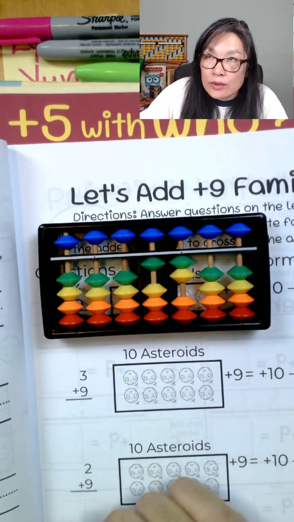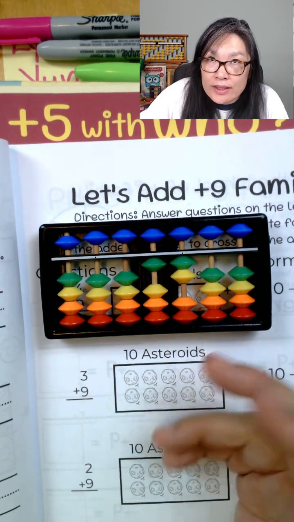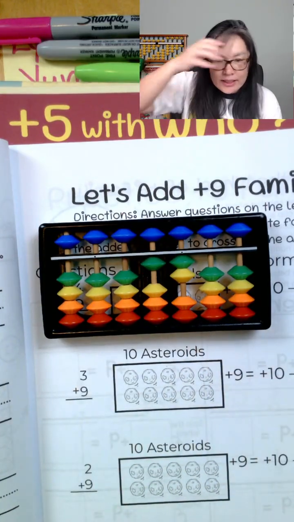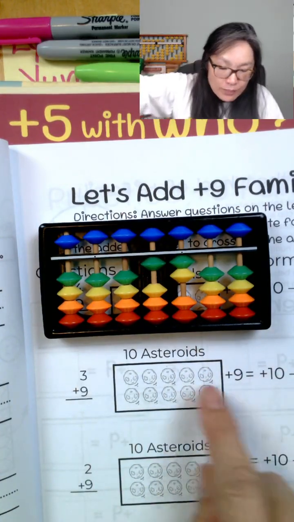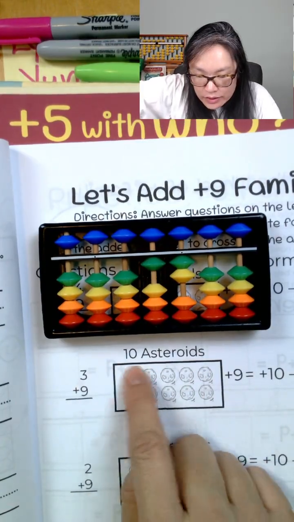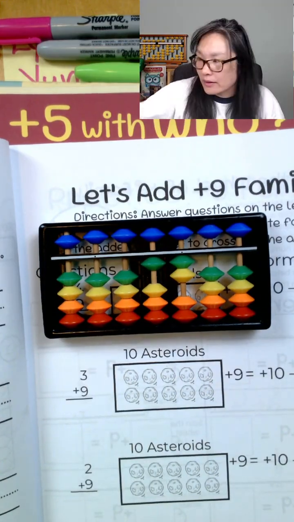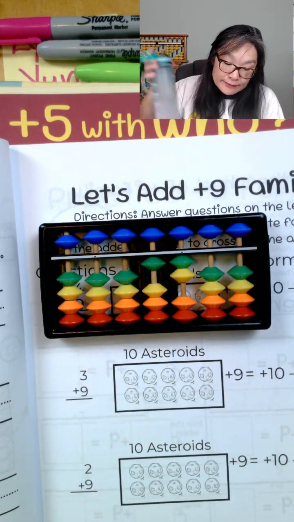I don't use the terminology of carrying over because I'm assuming that they're only in kindergarten and they don't even talk about that. Yes, exactly. It is +10 minus the 1. +10 is the asteroid belt. So what I do is I would color in the 9 asteroids, and then 1 would fly away or something. But that was the idea.